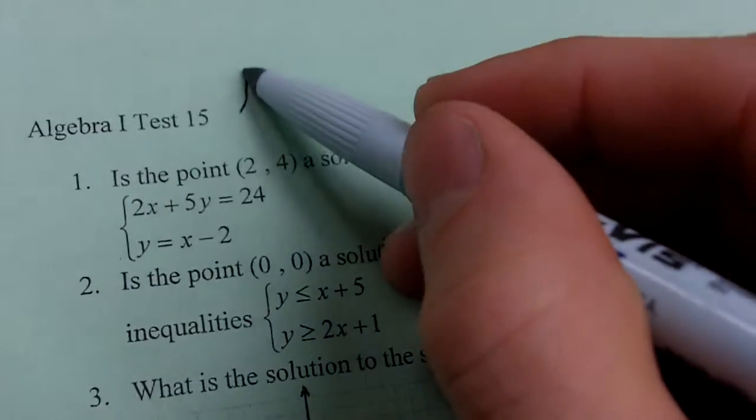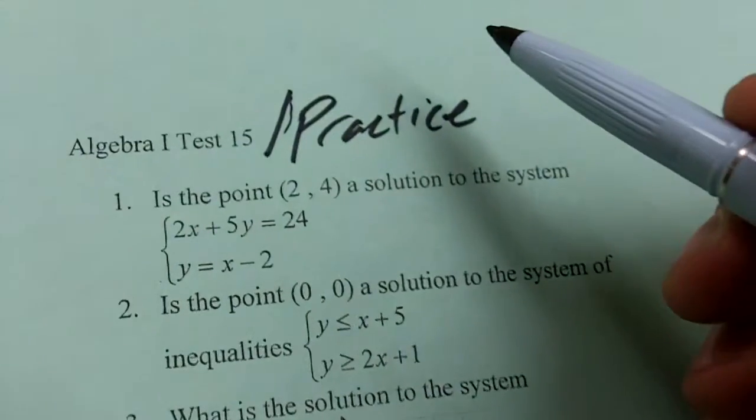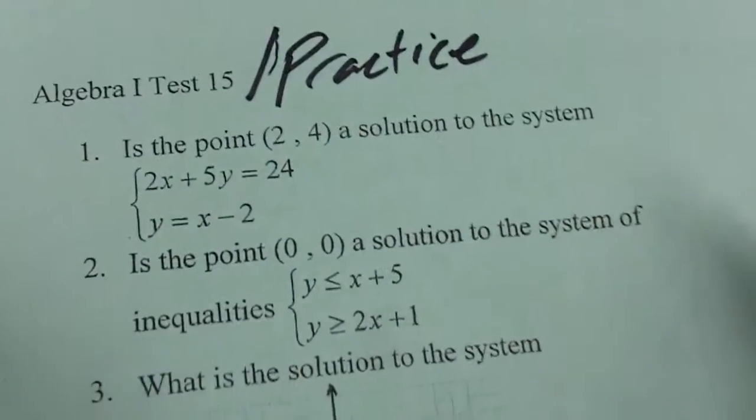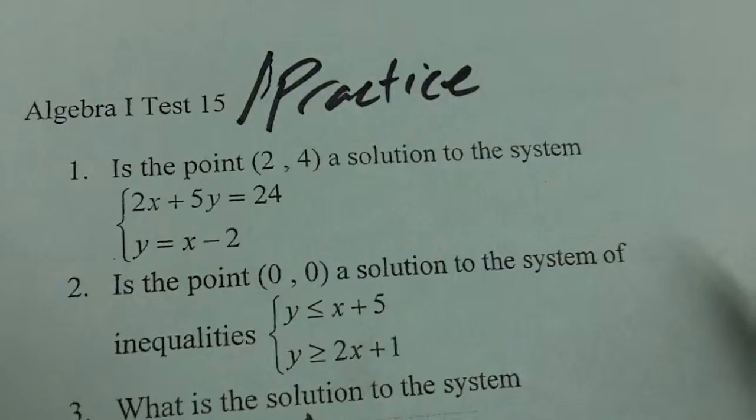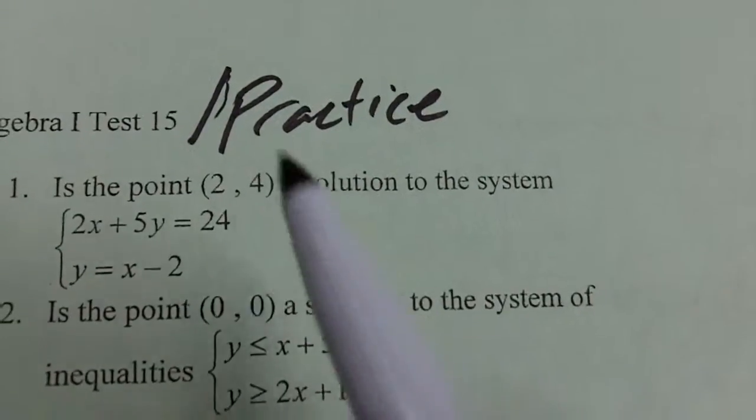Alright, today I gave you the Algebra 1 Test 15 practice, and we just went through each problem and figured out each of these things so that you're ready for the test tomorrow. Each of these problems, there's going to be one just like it on the test tomorrow. Legitimately just like it. I'm just going to change some numbers around. So let's figure out how to do each of these.